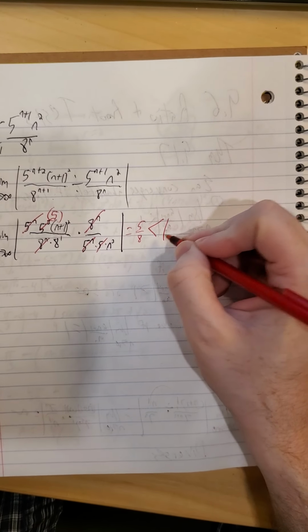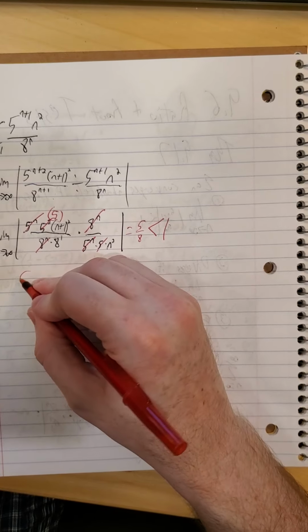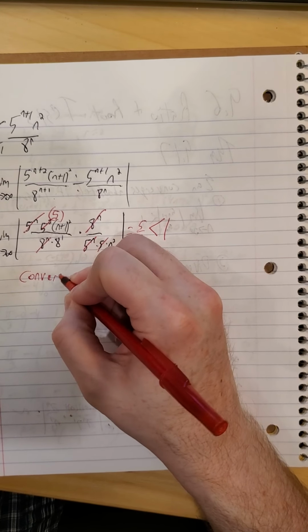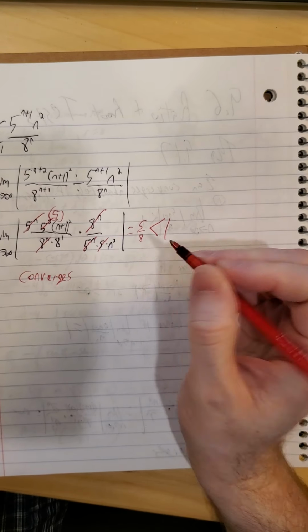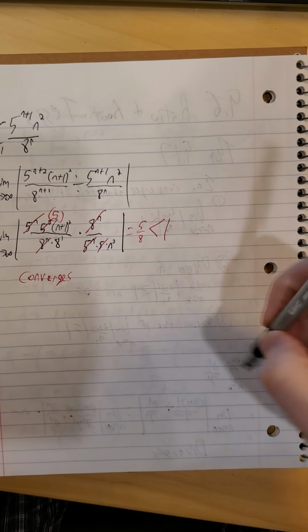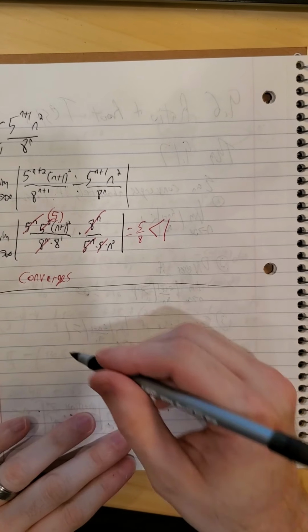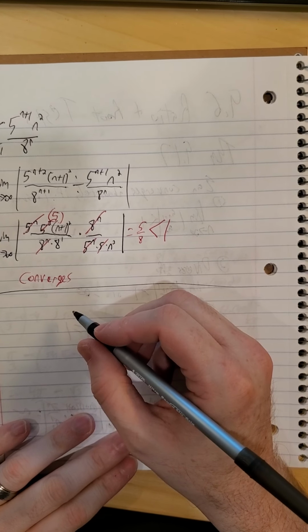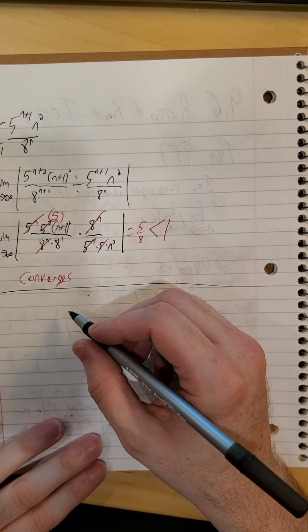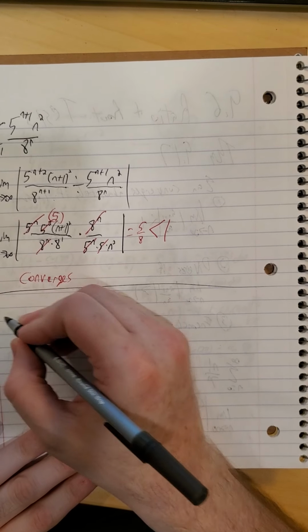This is less than 1. If it's less than 1, we know the series converges. So it doesn't guarantee it's easy to find what it converges to. It just guarantees that, yes, the series will converge to some value. Doesn't necessarily mean it's an easy fix.